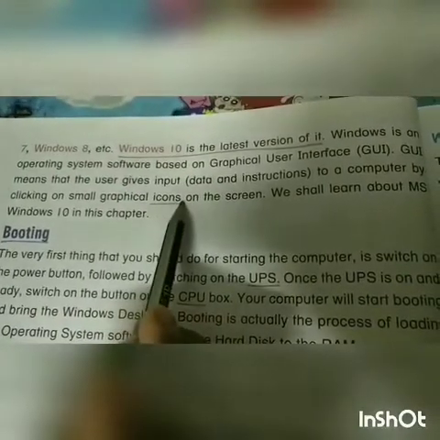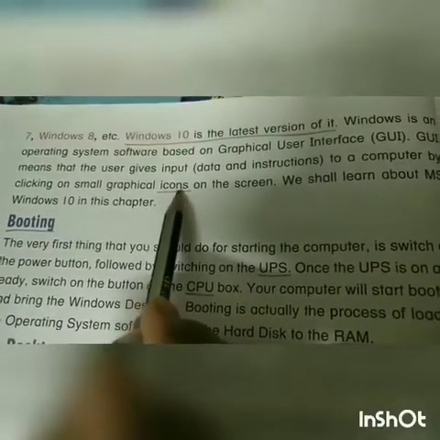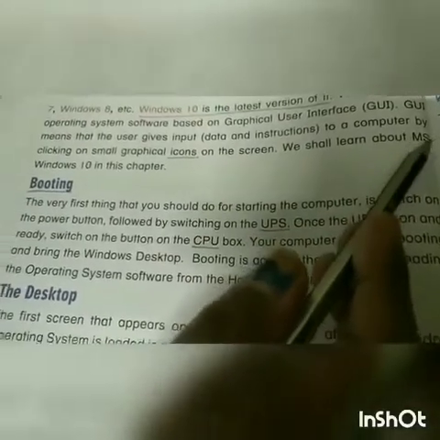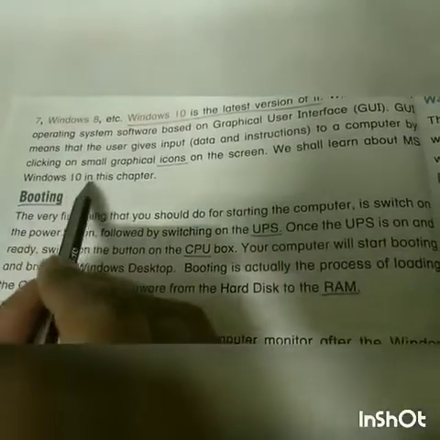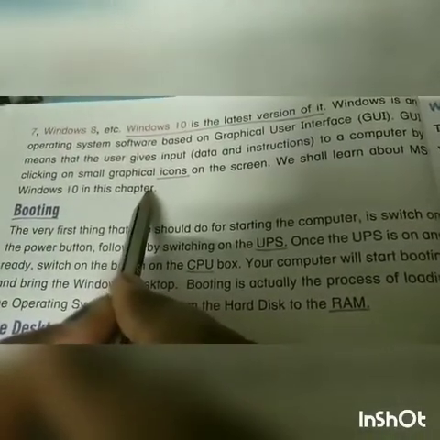What are these icons? The small pictures on the screen are called icons. You all have seen that. We shall learn about Microsoft MS Windows 10 in this chapter. So children, we will read in detail afterwards, okay?